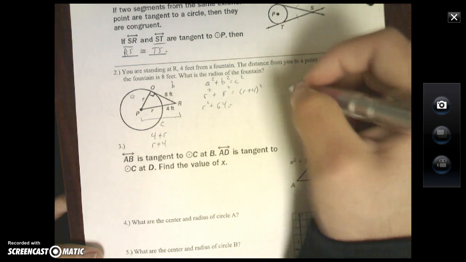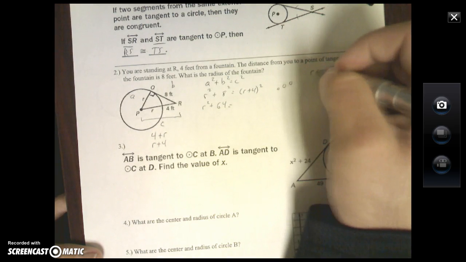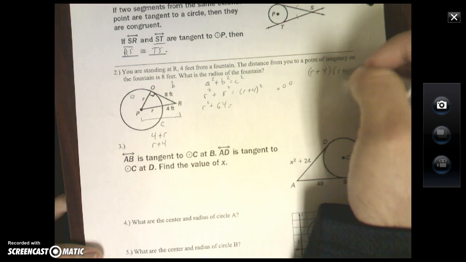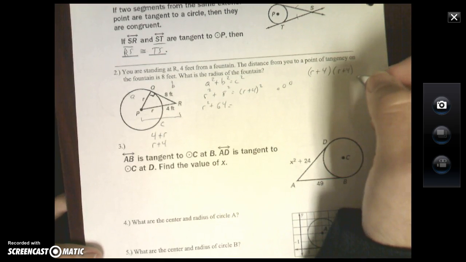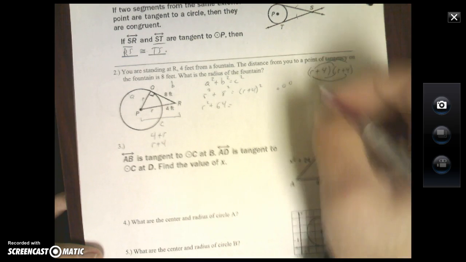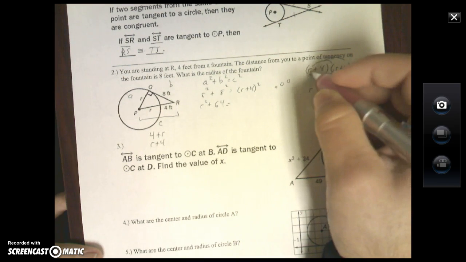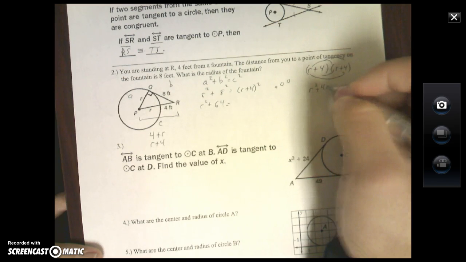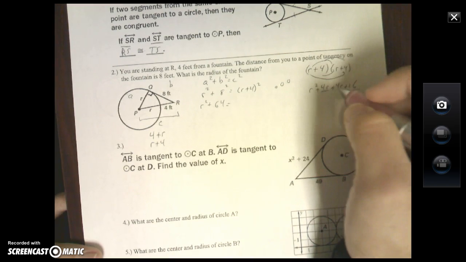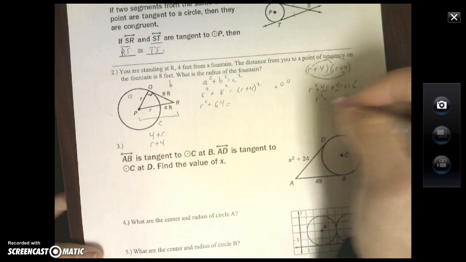Now this, I'm going to do a little thought bubble over here. R plus 4 squared is basically doing this. R plus 4 times R plus 4. Now this is your FOIL method. Okay. R times R is R squared. R times 4 is 4R. 4 times R is 4R. 4 times 4 is 16. And then I can combine together the R's in the middle.